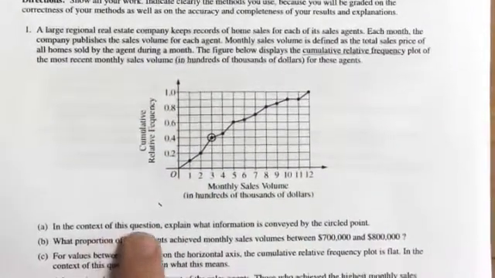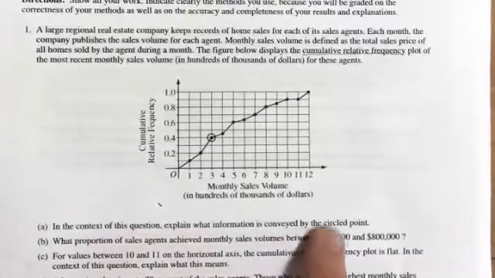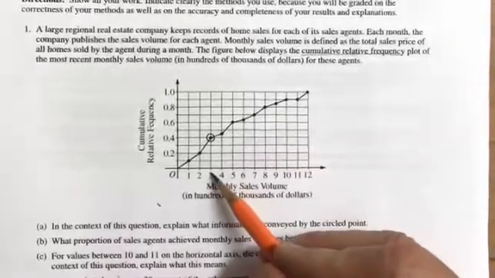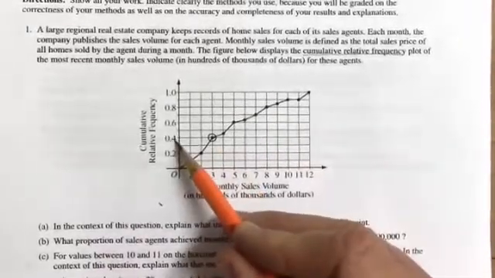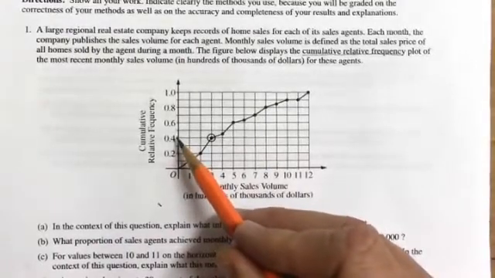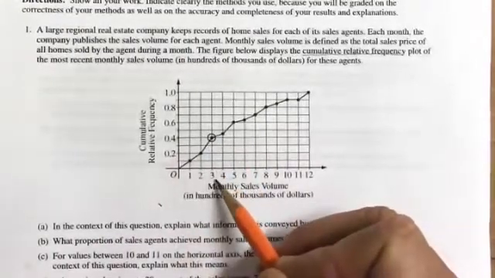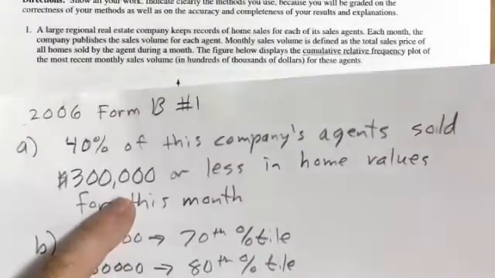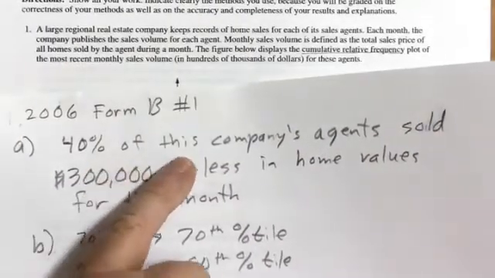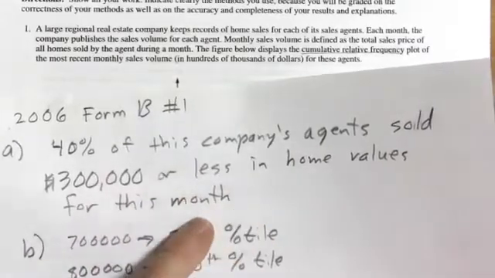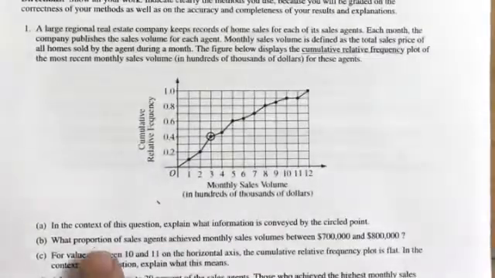So in the context of this problem, explain what information is conveyed by the circled point. Well, the circled point would represent $300,000. And this would be saying that it's at the 40th percentile. So it's saying 40% of the agents sold at or less than $300,000. So 40% of this company's agents sold $300,000 or less in home sales for this month. And that's all there was to A.